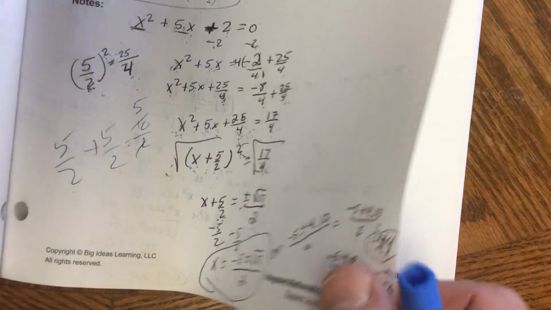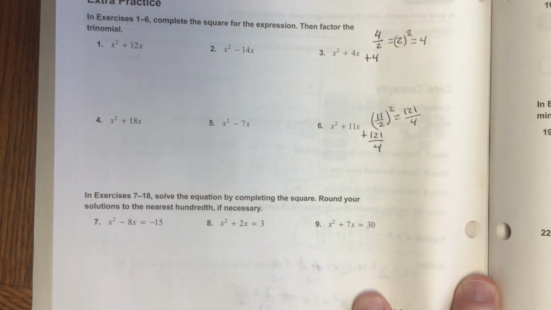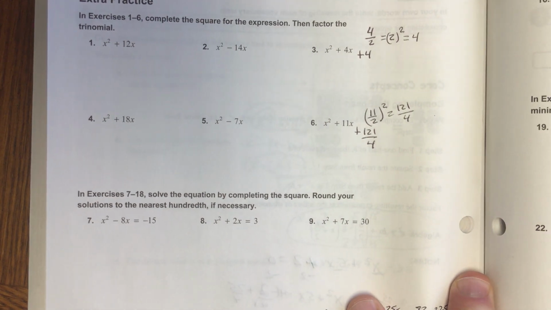Okay, I'm going to review a few more of these as we do the assignment. Now today's assignment is going to be a little bit shorter and a little bit easier because I only want you to do 1 through 15, okay, on the extra practice on 4.4. So I only want you to do 1 through 15 here, okay?